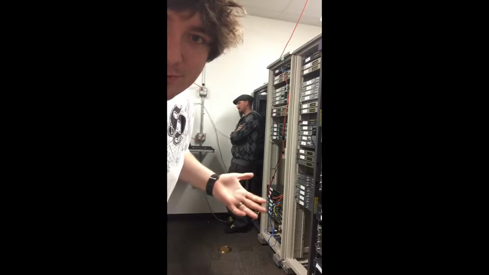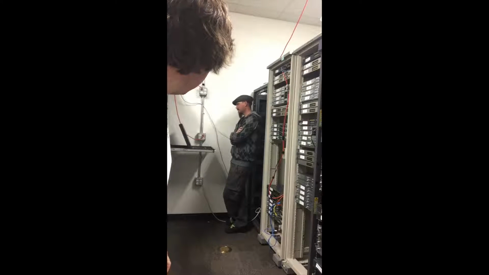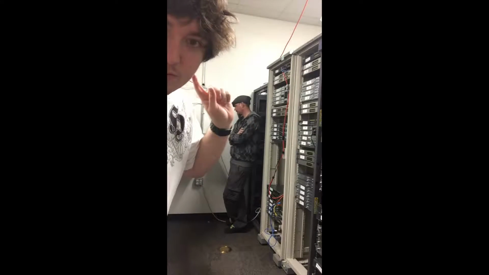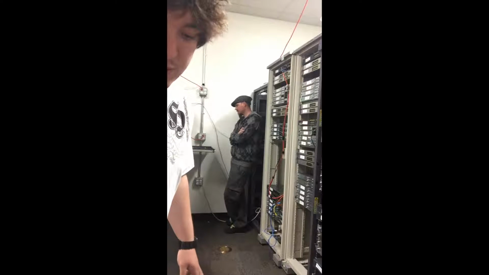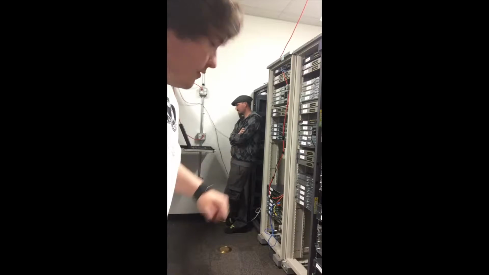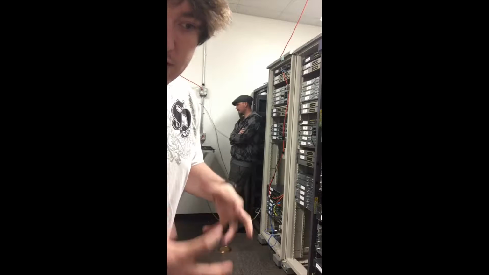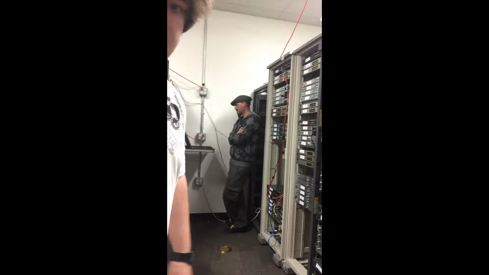Okay, we figured out how to reformat the drives. Got into the BIOS of the machine before we plugged in the bootable USB, and hopefully we created one big massive RAID 0, and so hopefully that'll take care of the problem.